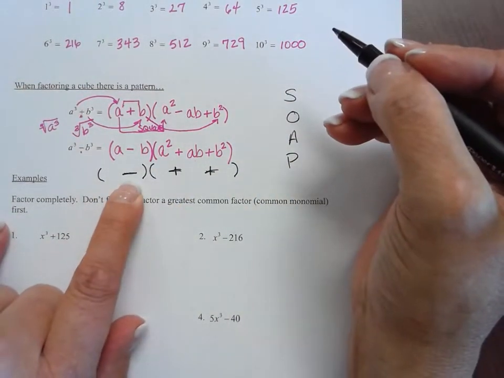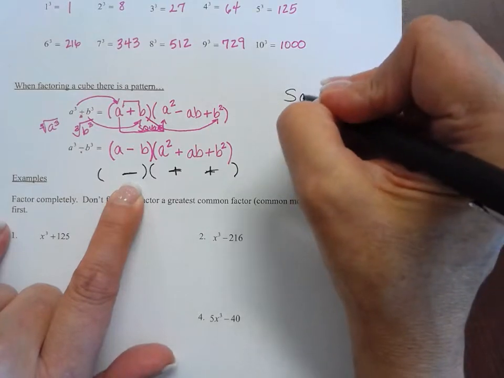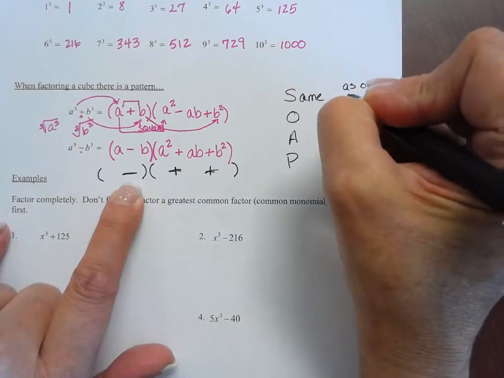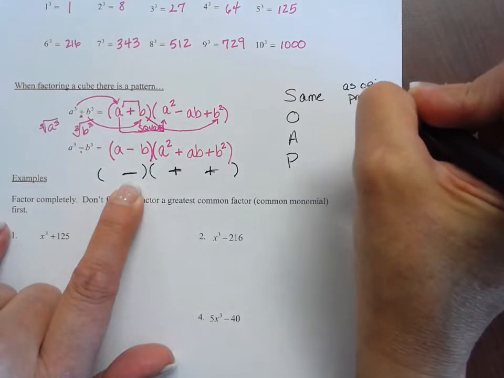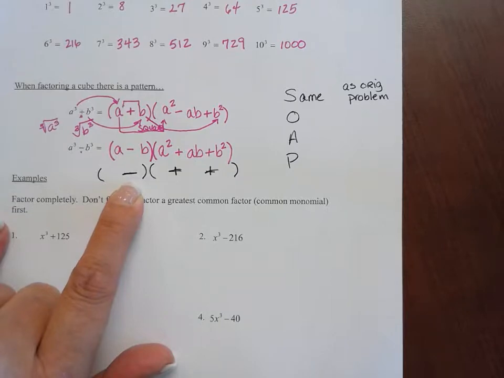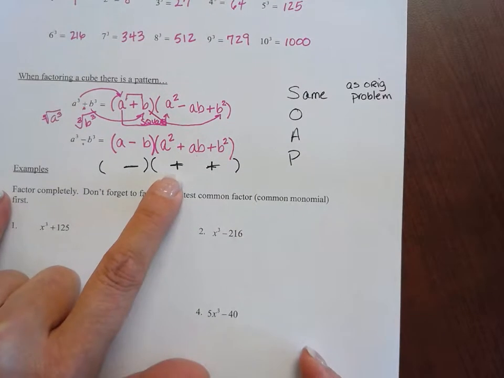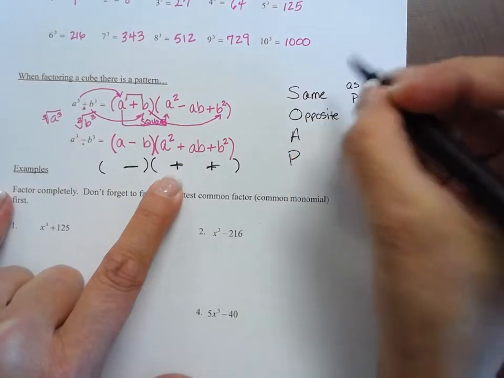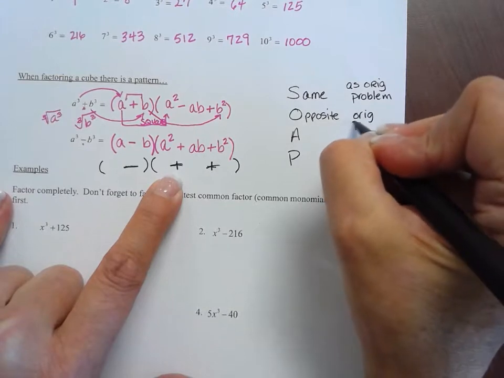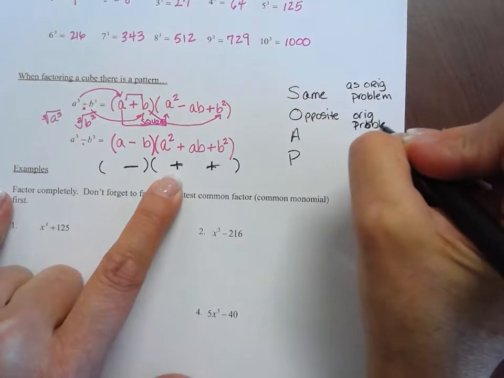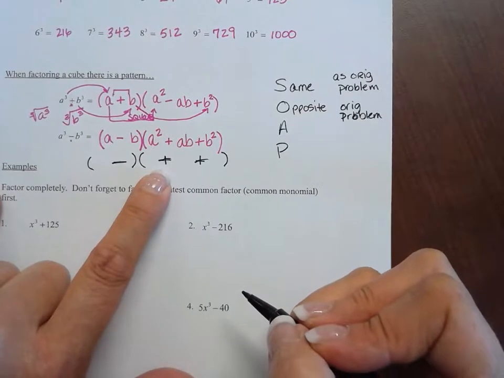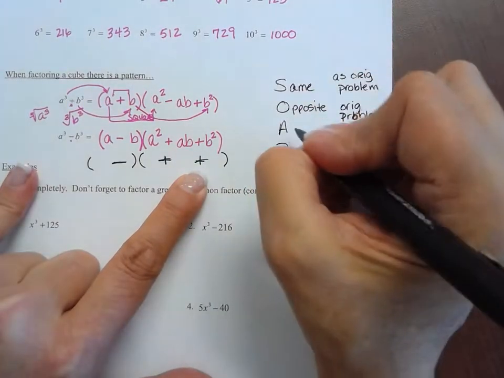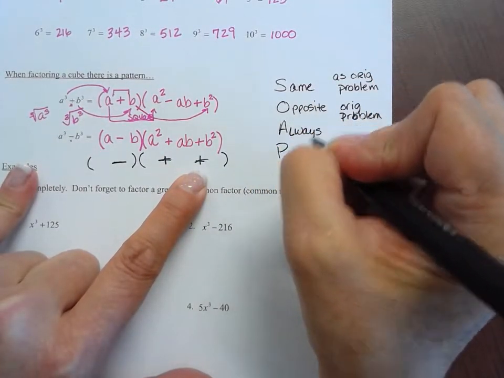The first sign is always the same as the original problem. Okay? The second sign is always opposite the original problem. With me? The third sign, always, always, always positive.